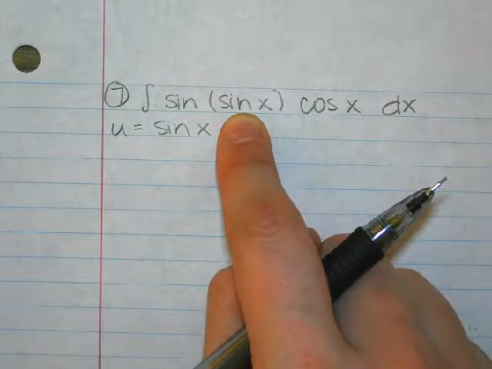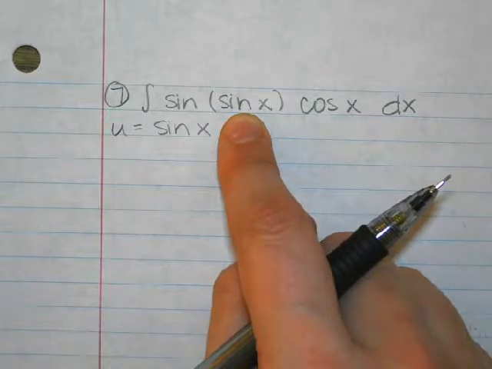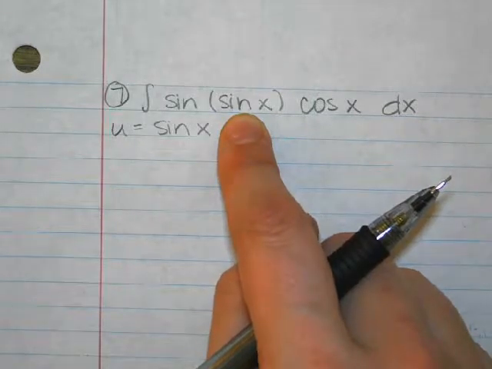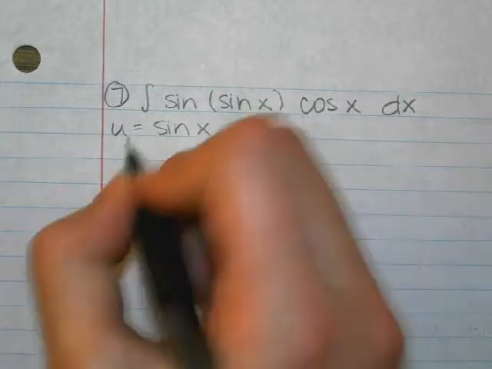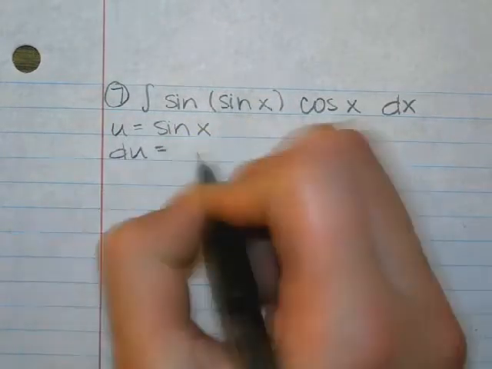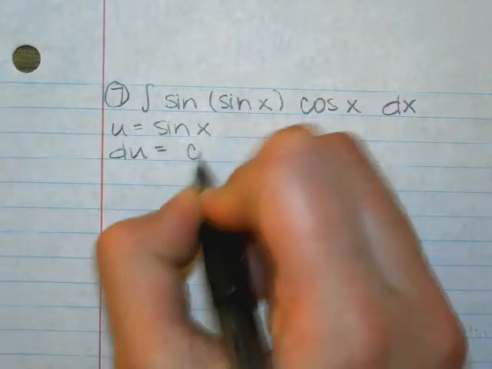We did some problems like that. Now, what about the cos? This one looks worse than it is. It looks really confusing, but it's actually not terrible. So sine x is inside. What's the derivative of sine x? The derivative of sine is regular cos.